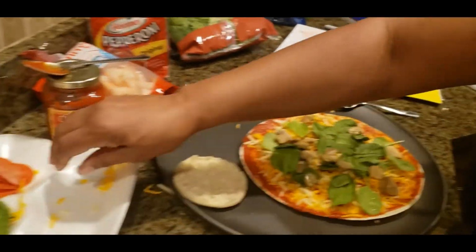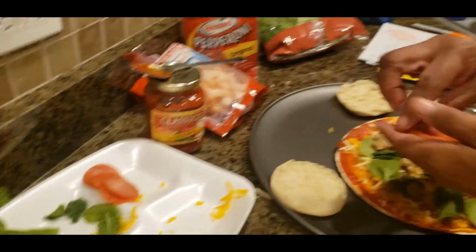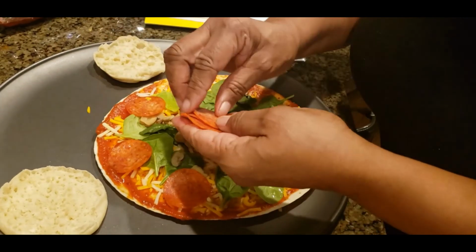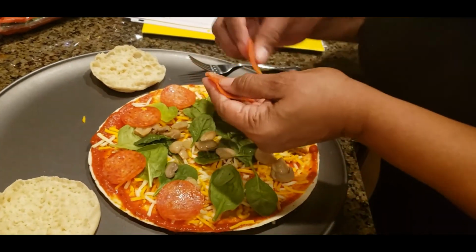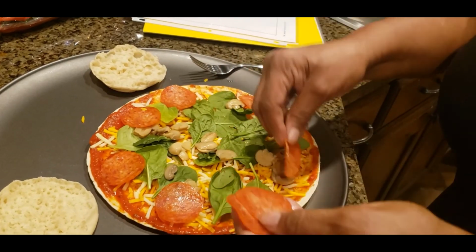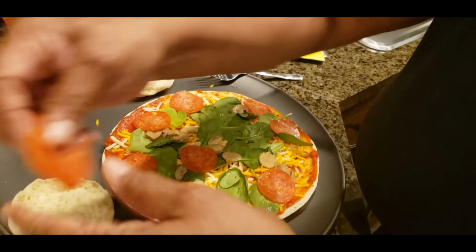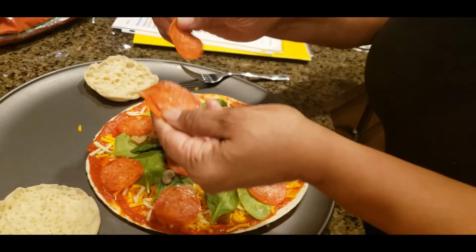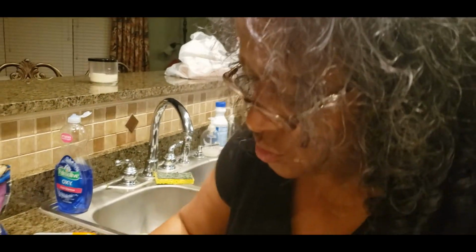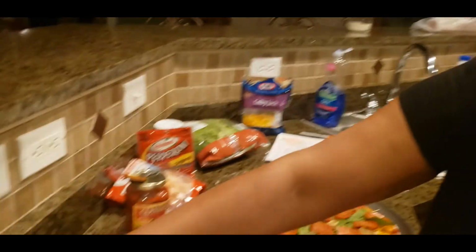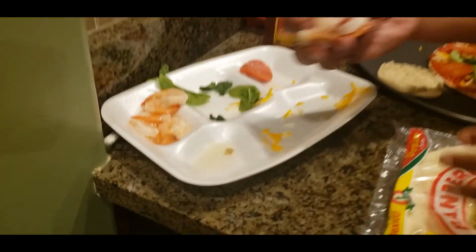How about some pepperoni? See, I know you guys like pepperoni. So I'm going to put pepperoni here. It's original pepperoni, so this is pork. So it comes from a pig. It's an animal. So, all right, that looks pretty good. And then, how about some shrimp?